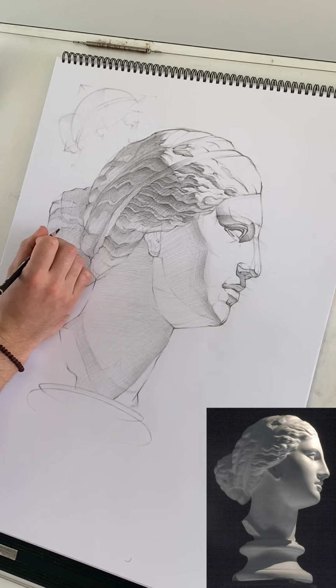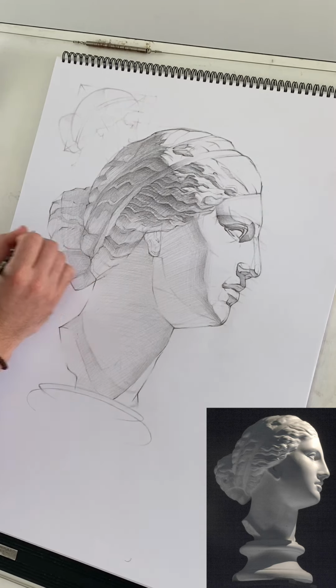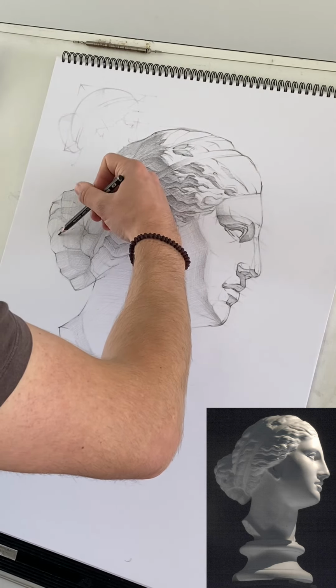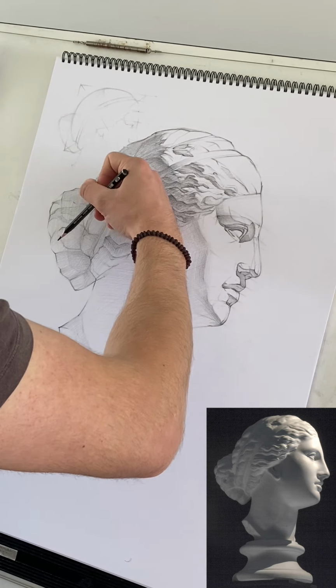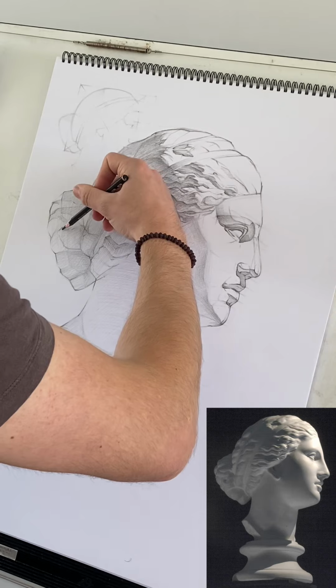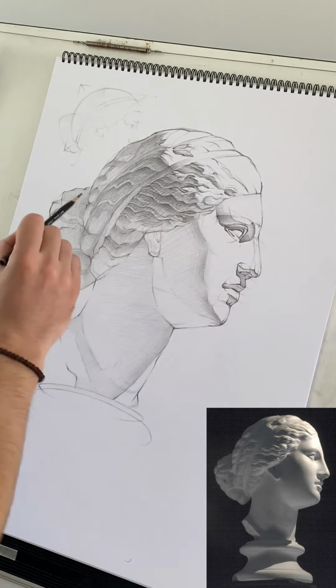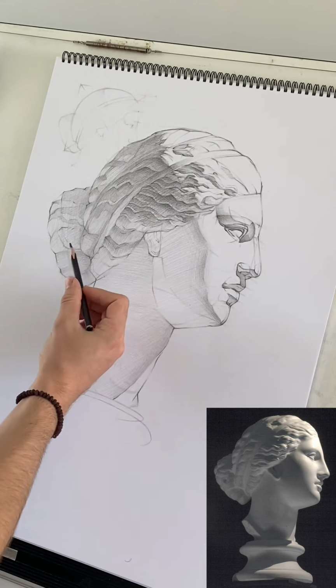And the reason we're doing this is because the line work actually helps to construct these forms, okay? It actually helps us to make sense of what these forms are doing, how they're curling, how they're turning. So it's a little bit of back and forth. It's a little bit of hatching and then a little bit of refining the line work as you go.